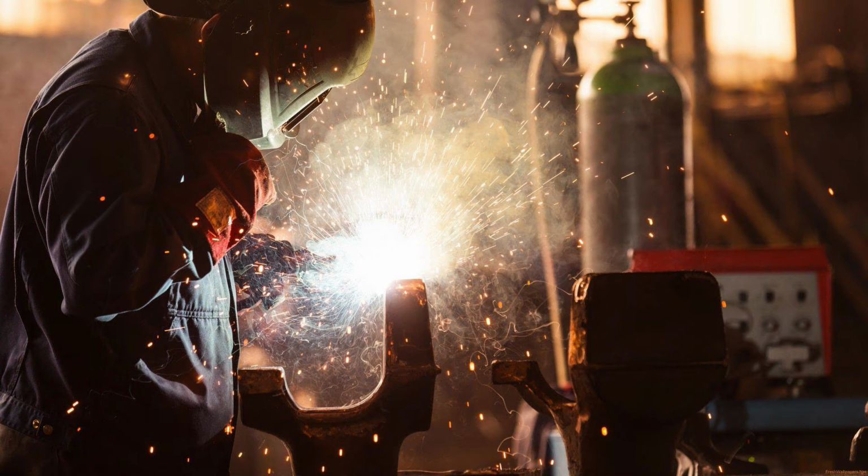Arc shielding is accomplished by covering the electrode tip, arc, and the molten weld pool with a blanket of gas, flux, or other material, which inhibits exposure of the weld metal to air.